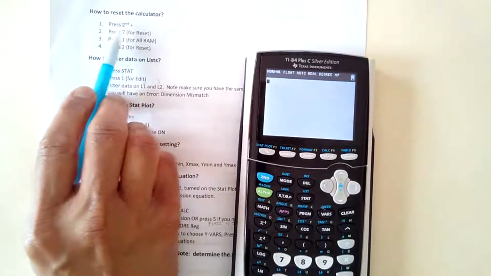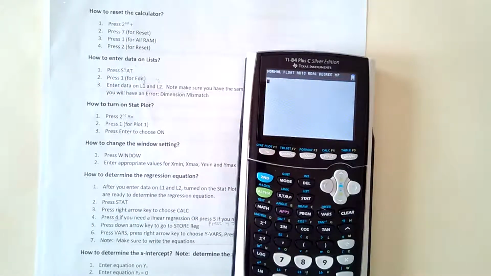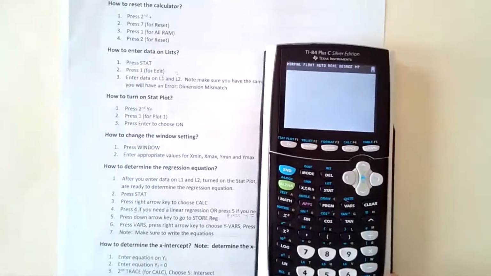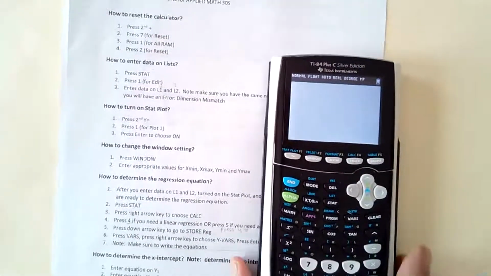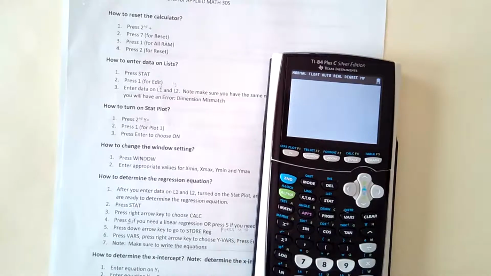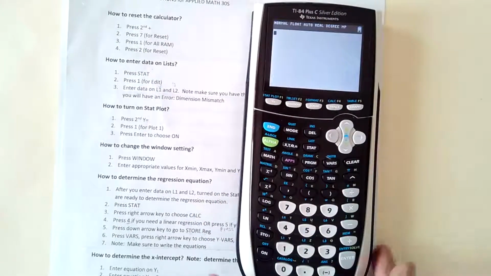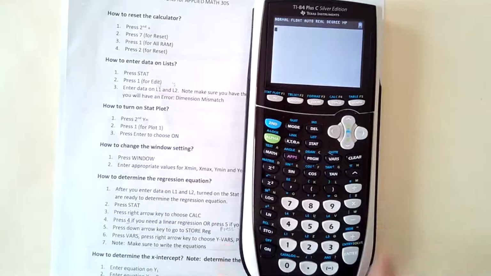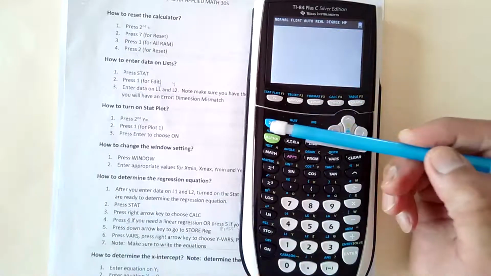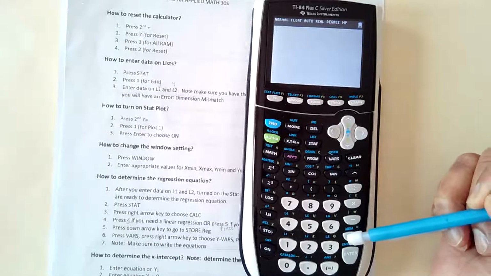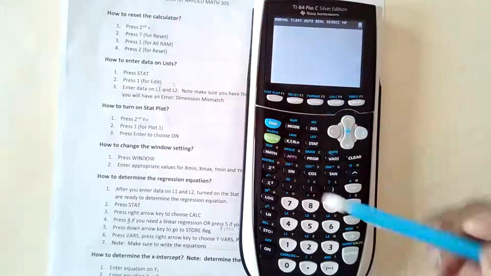Resetting your calculator. Now, if you are sharing a calculator with someone, there are times the person may have put in data in your calculator that you don't really want. So a good thing you can do is reset your calculator, meaning that you're going back to a clear calculator with no memory in it, like no computations in it. To do that, you press your second button and this plus sign here. So second and plus sign.